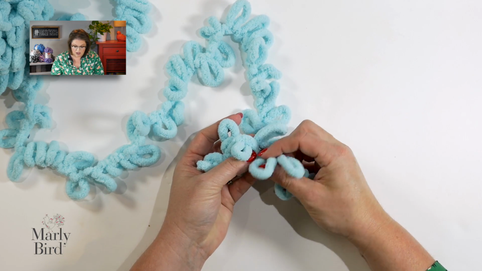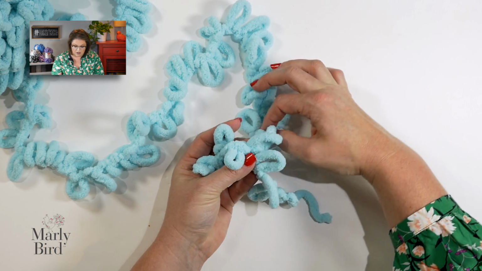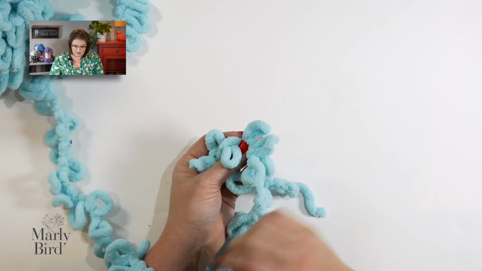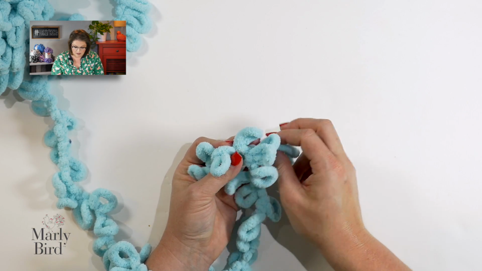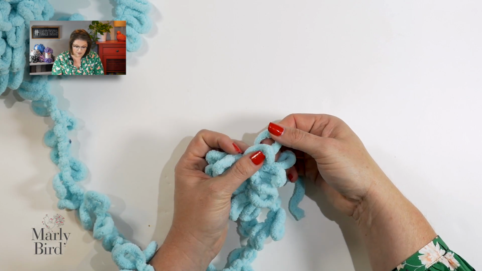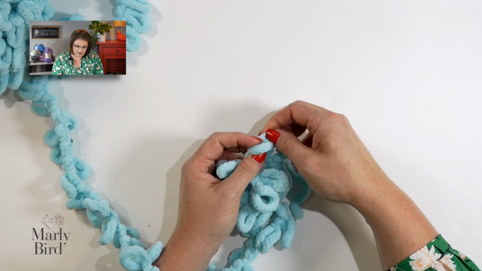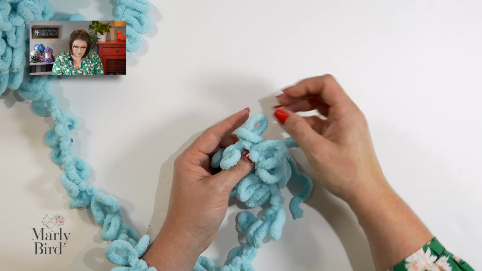The next loop on my project is going to be a purl, so I have to move these stitches to the front and then take that loop and move it from the front to the back of the project loop.